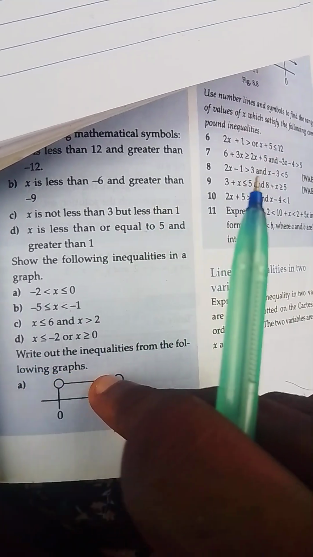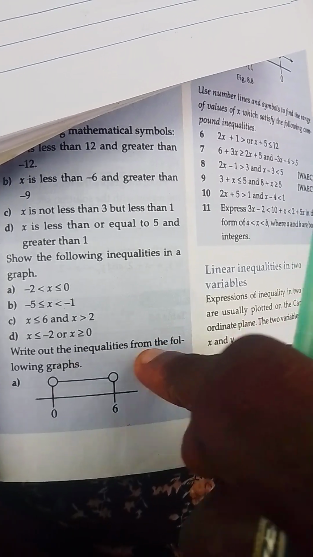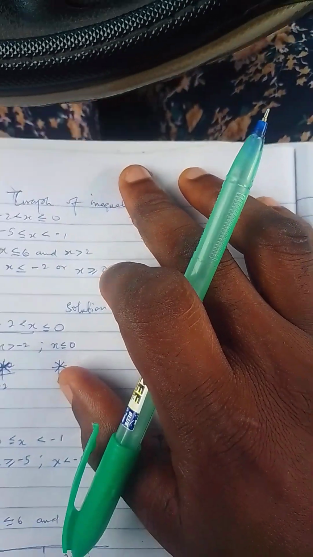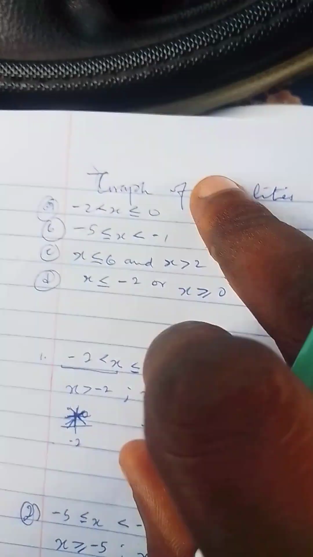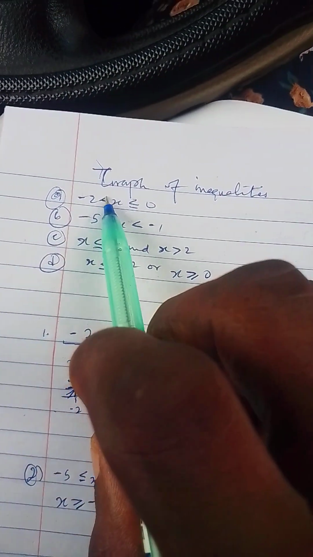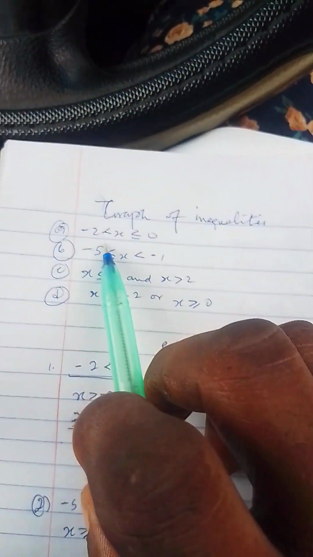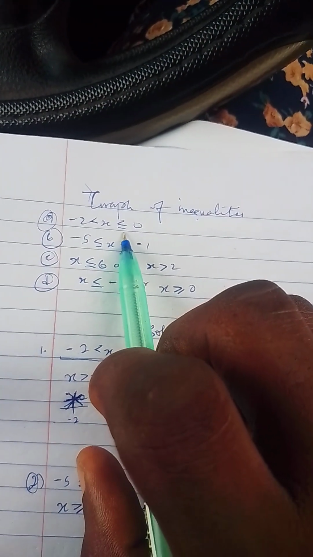Then the second part says, write out the inequalities from the following graphs. Alright, let's go straight to business. So for this first one, I have x is greater than minus 2 and x is less than or equal to 0.